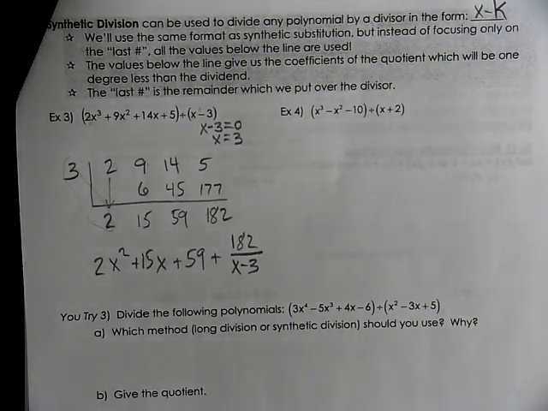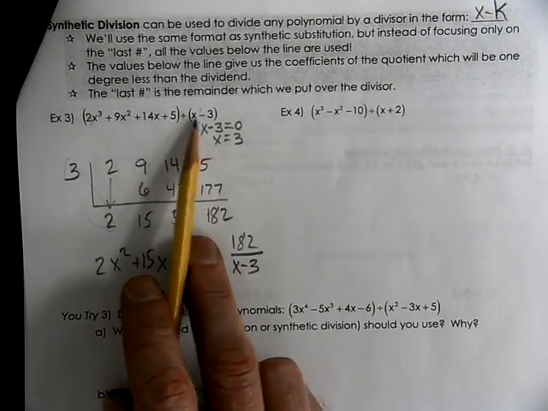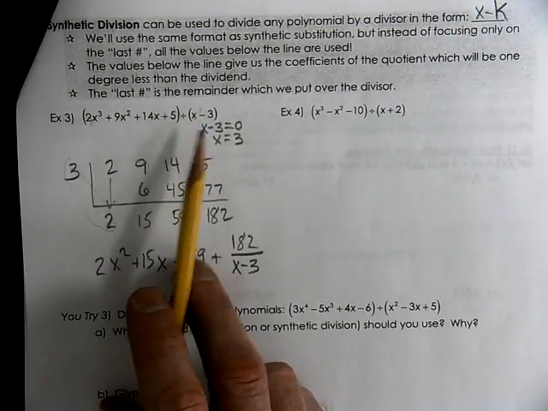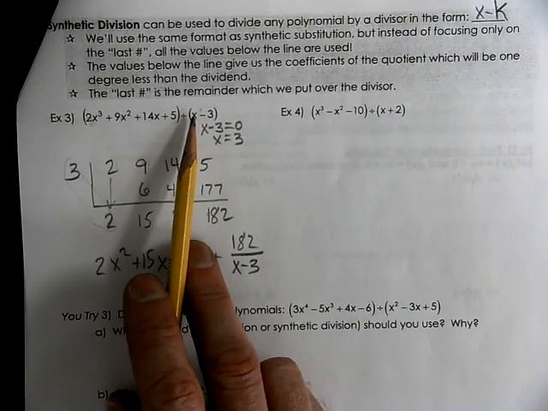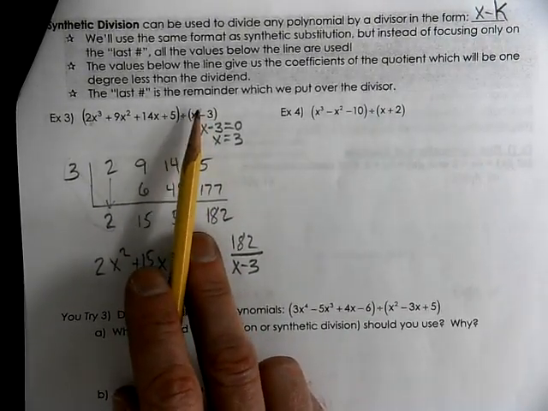You should love that method. Last night's homework, you did several problems that were in this format. And we practiced it with long division. Today we're seeing that synthetic division can be done when you're working within a binomial to the first degree.